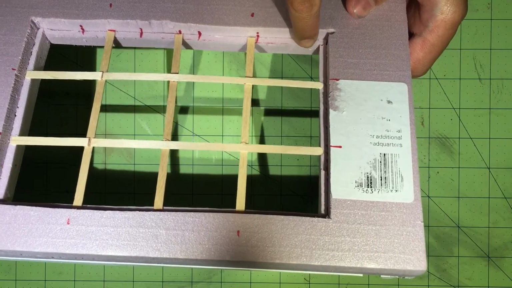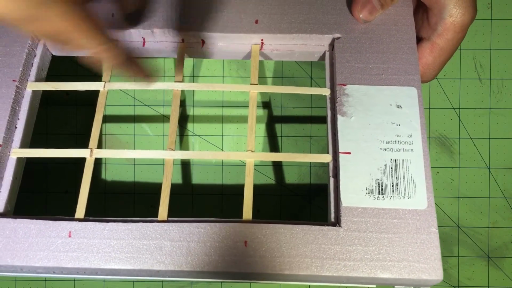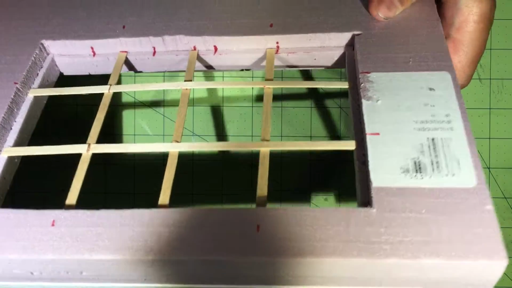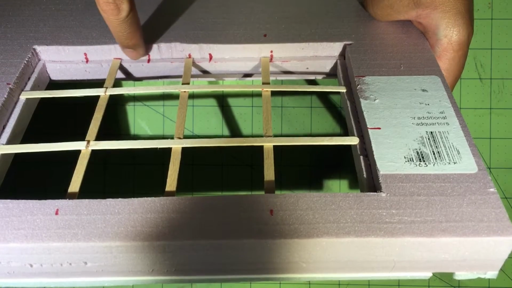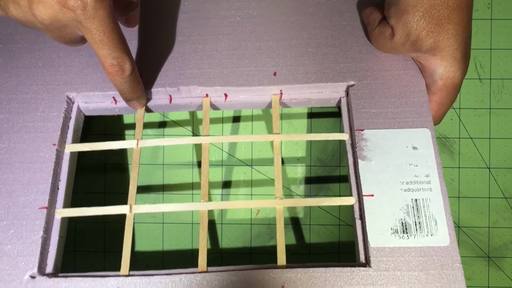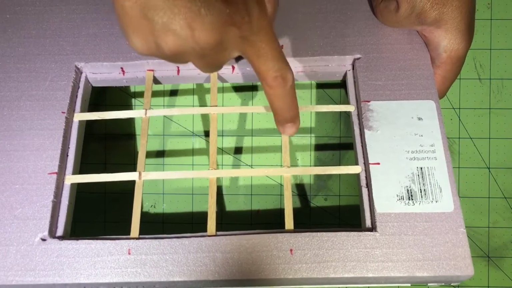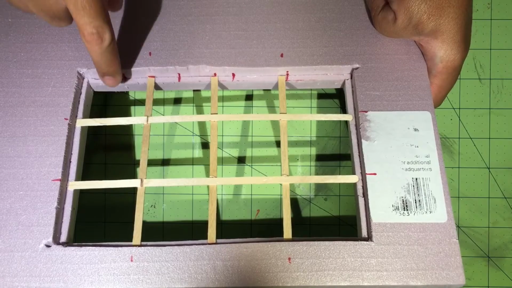Again, I said that I trimmed that frame that I cut from here, right? So I did that so that I'll have that space or room at the back, so that I'll be able to glue my window grids in there.